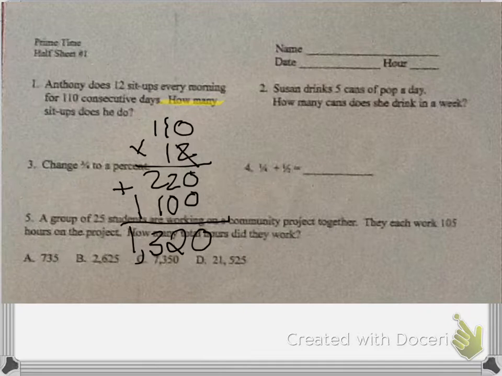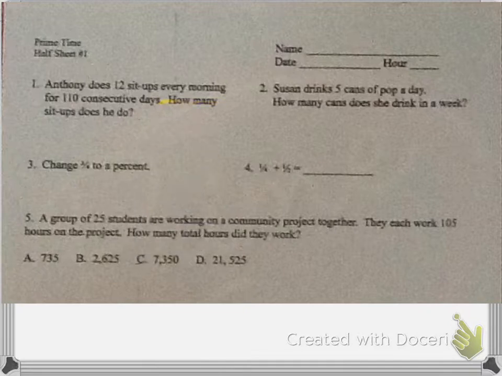Now, you can do the partial product method, you can do lattice, do whatever multiplication model helps you the best. I'm going to erase that and rewrite my answer so we still have it. I need to see your work for credit. But that way I can do the other problems as well.